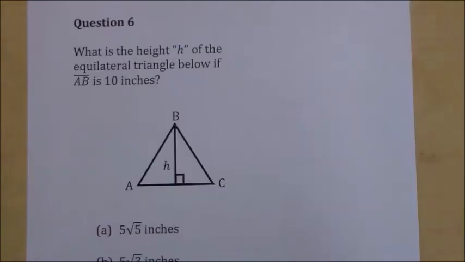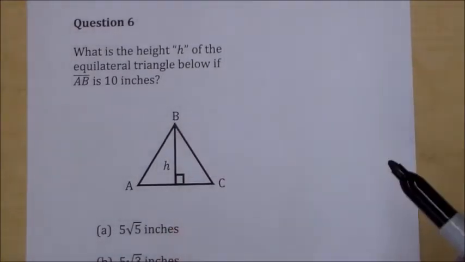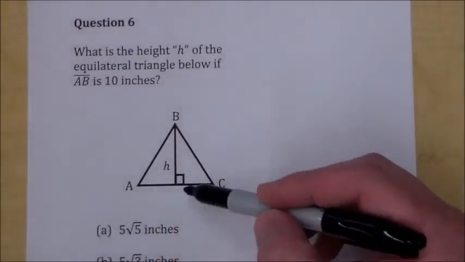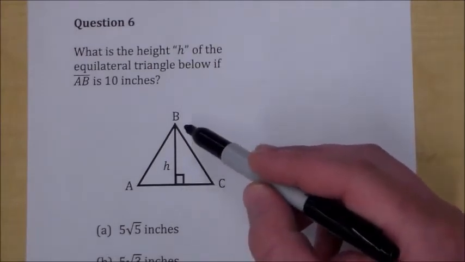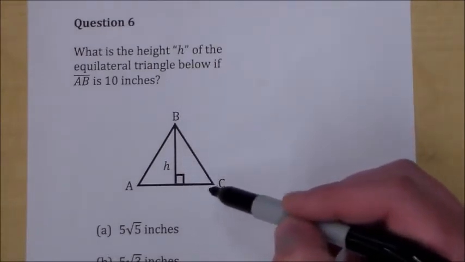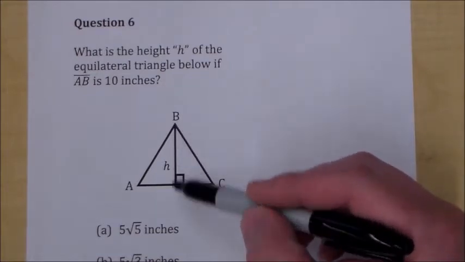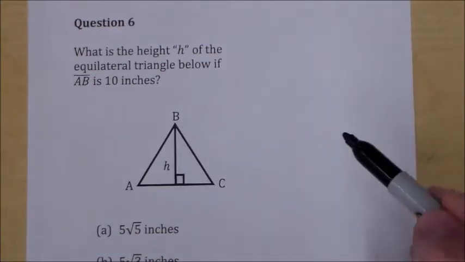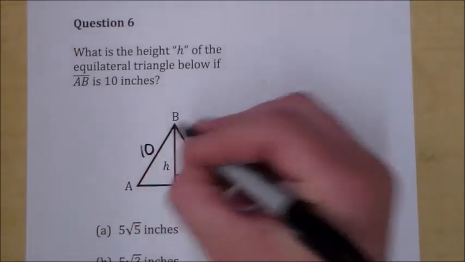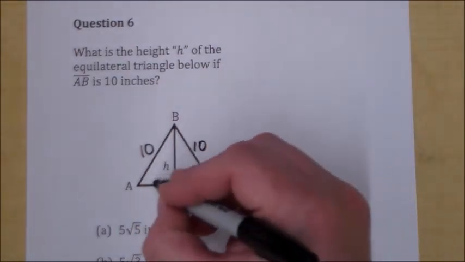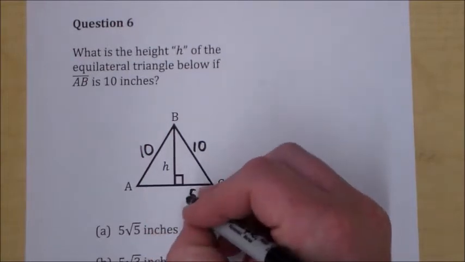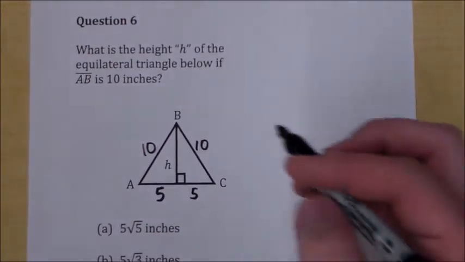We're good. Question 6. What is the height, H, of the equilateral triangle below if AB is 10 inches? This is a famous question: what is the height of an equilateral triangle? If you know the height, you could get the area too, because it's height times base divided by 2 for a triangle. But we only need to find the height here. We have a right angle and an equilateral triangle. We know this is 10, and if the whole side is 10, then this is 5 and this is 5. What is the height?